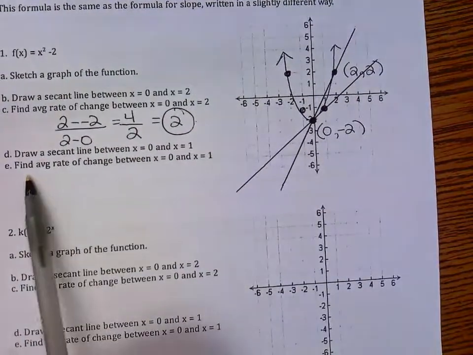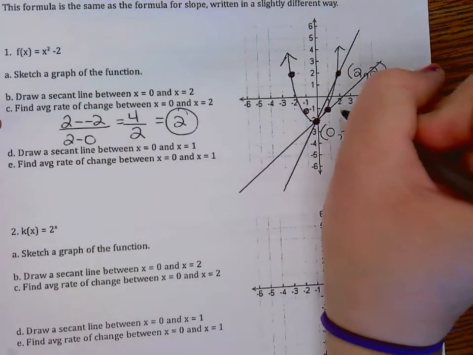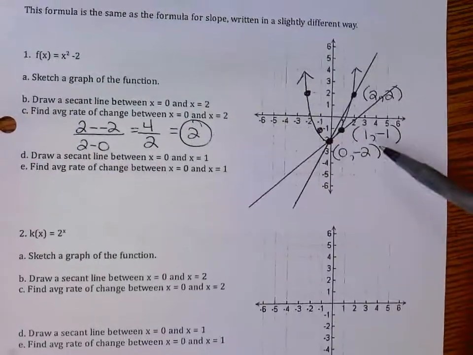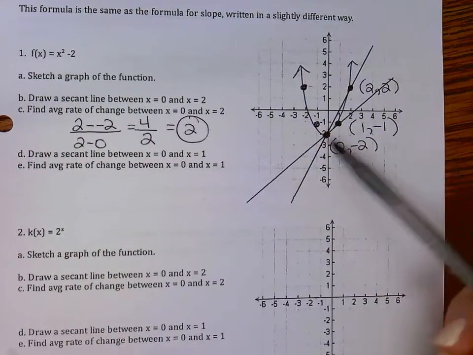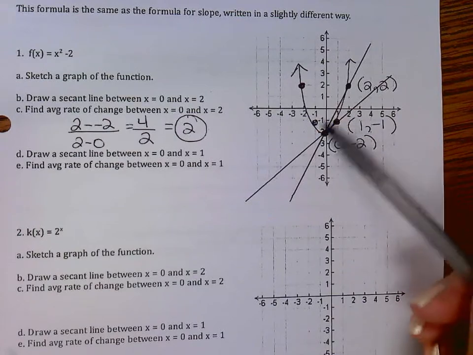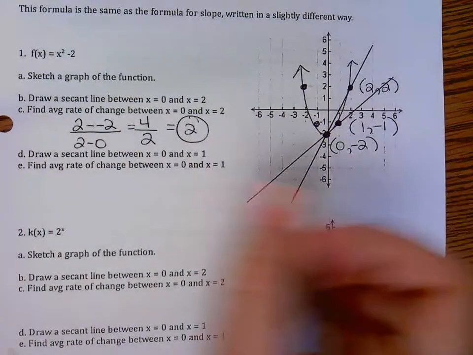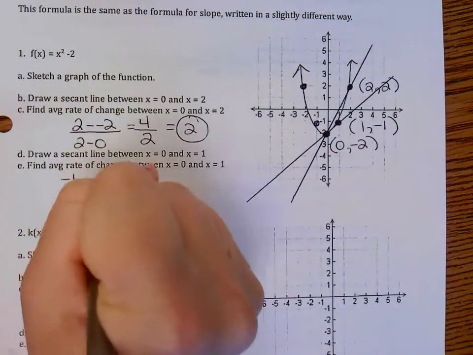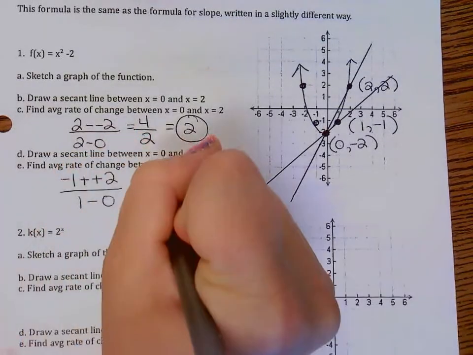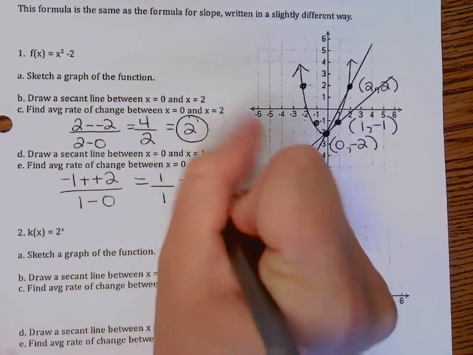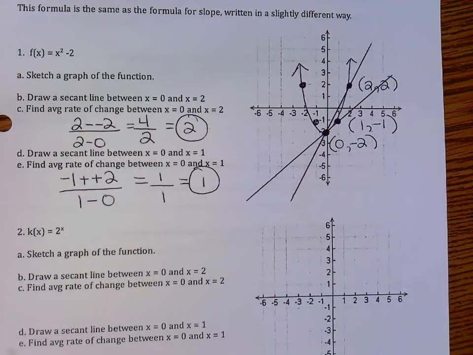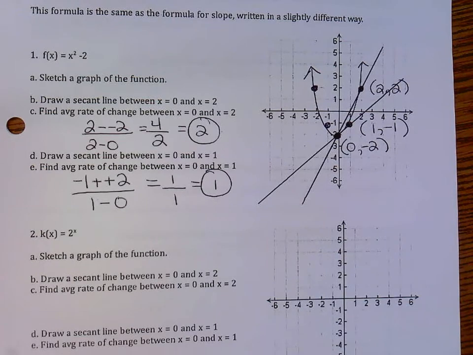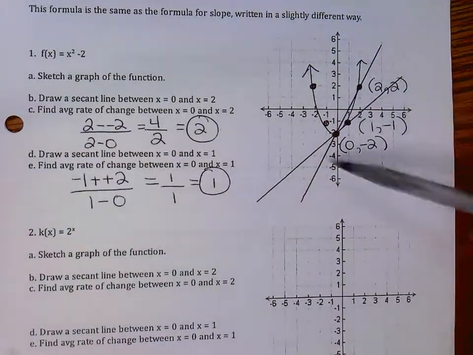So find the rate of change between these 2 points. What's this coordinate? 1, negative 1, right? So I'm finding the average rate of change between these 2 points. I think you can see that it's up 1 over 1, right? It has a slope of 1, but we could do y2 minus y1 over x2 minus x1 to just prove that it's 1 over 1, which is 1. So you just practice finding the average rate of change and looking at the secant line, just like we've been doing all year. We just haven't looked at secant lines really before.